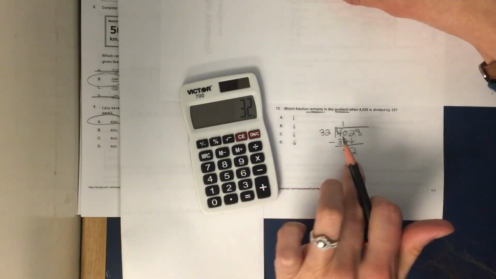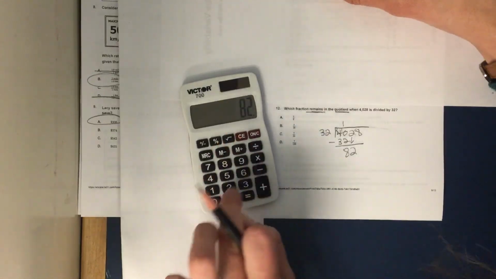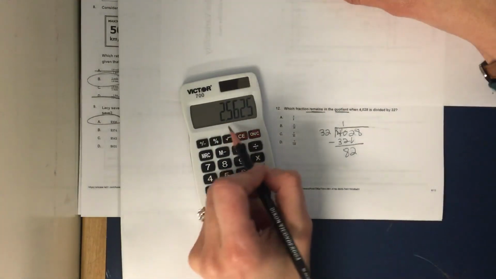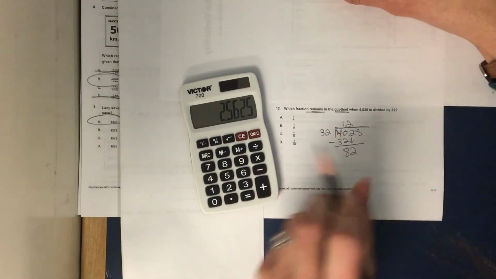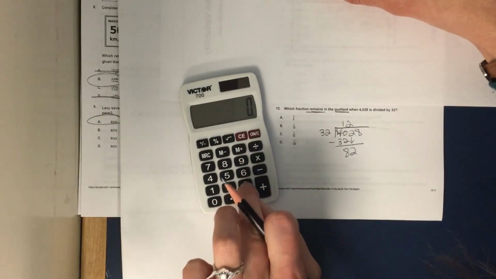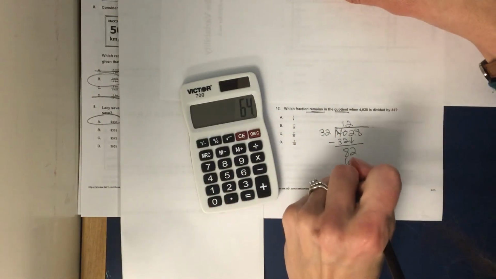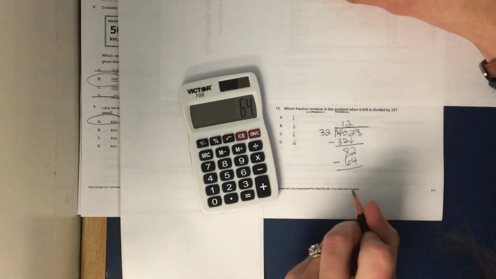So 32 into 82. Well, we can do that again. We can do 82 divided by 32 is 2.56. I'm not worried about the decimal, just the first number, the whole number. So we get a 2. So I'm going to put that 2 here. Then I'm going to come back over here and say 32 times 2. Well, we get 64. 32 times 2 is 64. Subtract that.